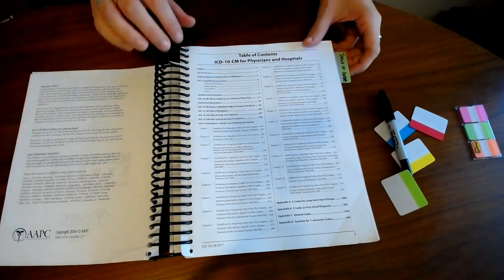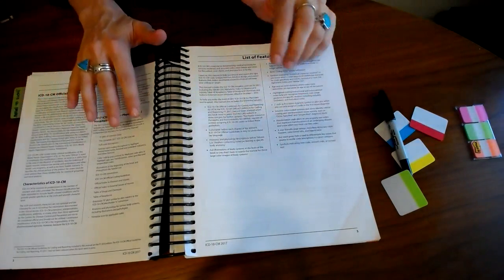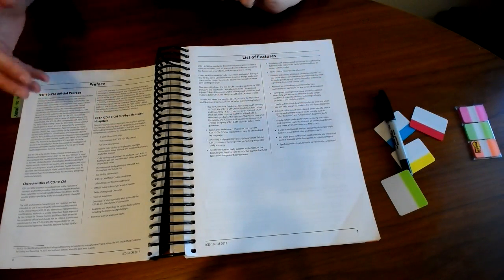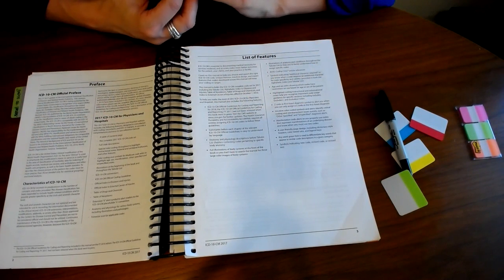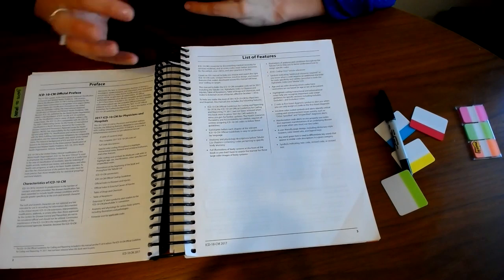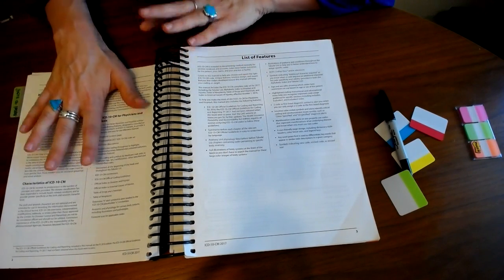Table of contents. I'm just going to point out a couple of things. Your preface, this is really just telling you about ICD-10. So if there's a question on your exam that might ask you, what does ICD-10 stand for, or anything about it, this might be a helpful page. I don't tab it, but I'd like to share that with you.